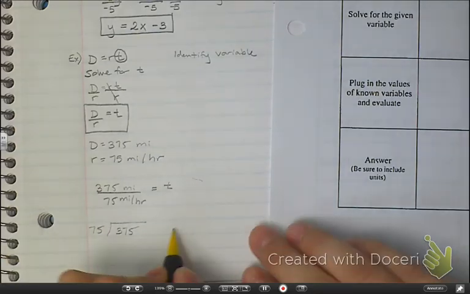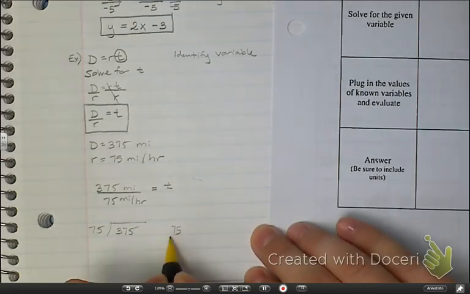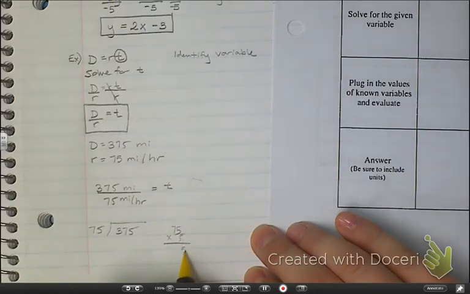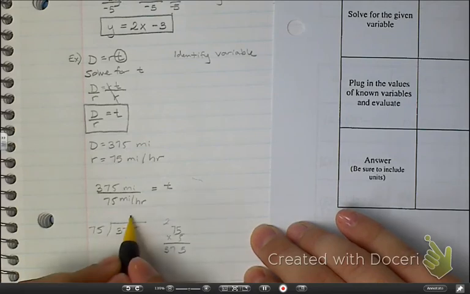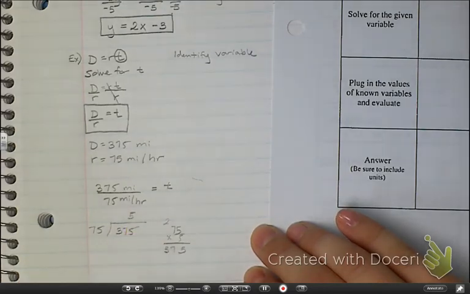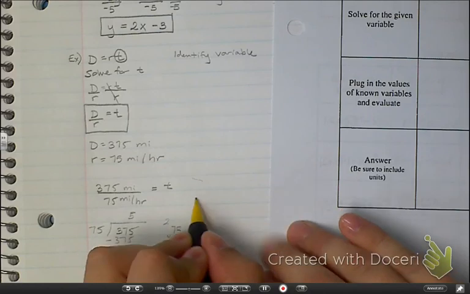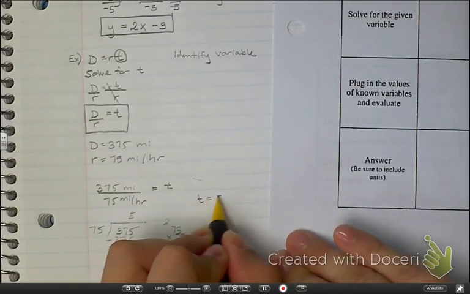And eventually you'll get to 75 times 5. And if you look at this, 5 times 5 gives us 25, carry the 2, 7 times 5 is 35, plus 2 is 37. So 75 goes into 375 5 times. All right, so we know that t equals 5.